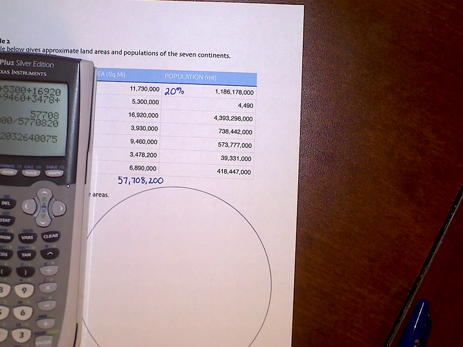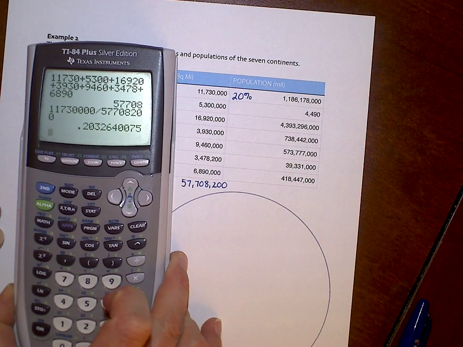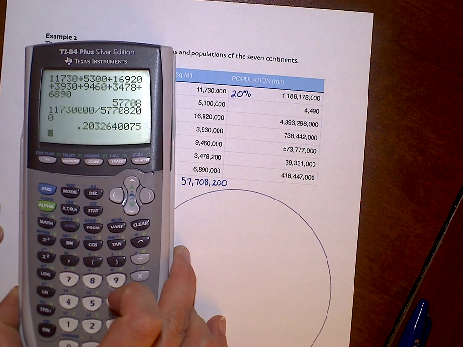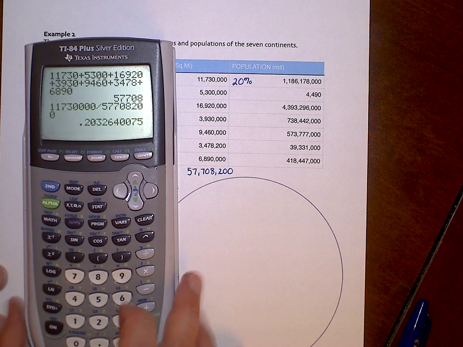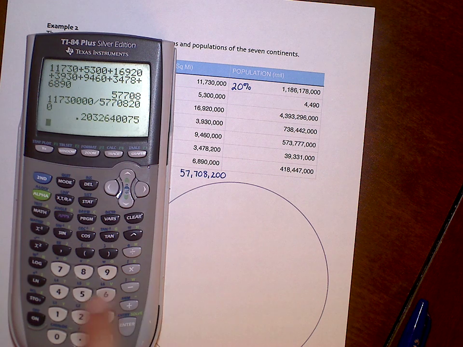Okay. Now, you know what, let me show you a calculator trick real quick. This might make your life a little bit easier. You probably didn't know you could do this on a calculator. I'm going to take that number, because I'm going to have to type this number in over and over again. So here's what I'm going to do.